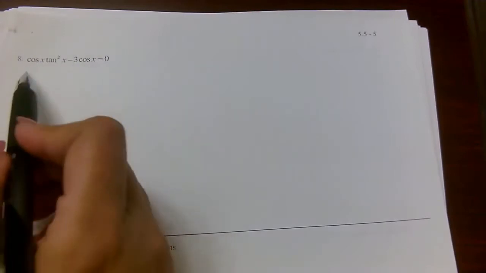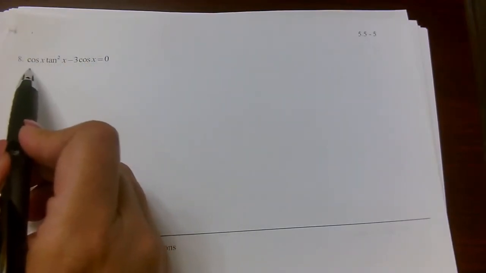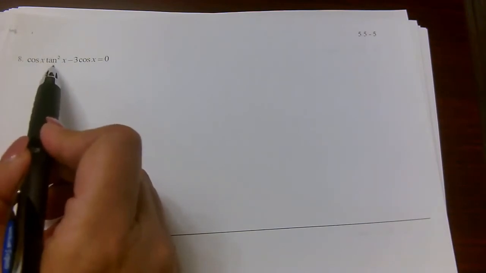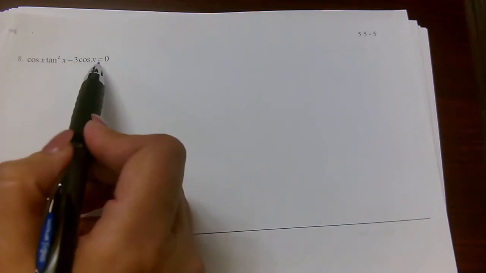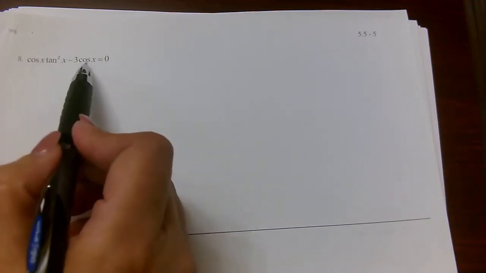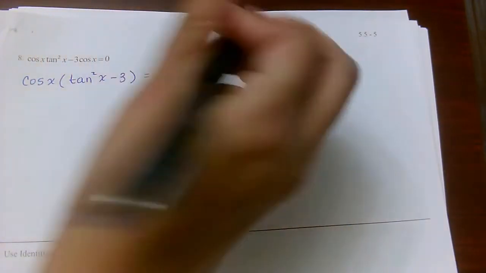Okay, so for number 8, what you can see is now we're mixing our trig functions. We have a cosine here and a tangent squared here. But I want you to look at the individual terms. What do we have in common? Hopefully you can see that cosine is in both of the terms, so that means we can factor out a cosine x, leaving inside a tangent squared x minus 3 is equal to 0.